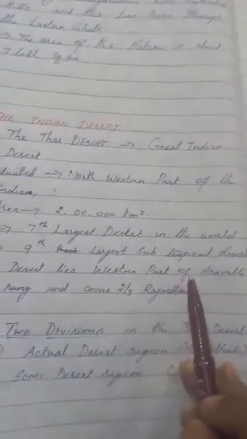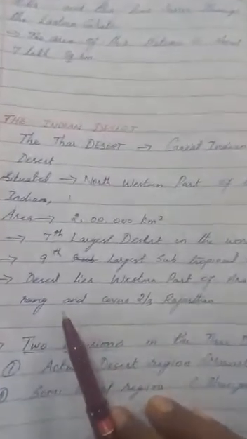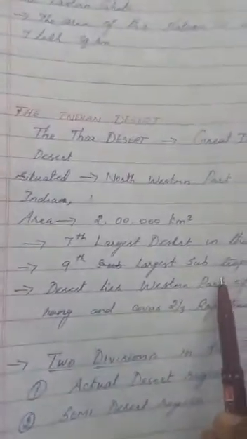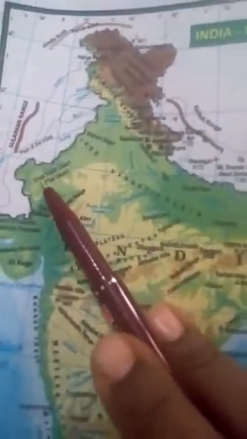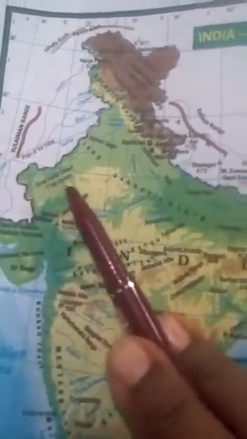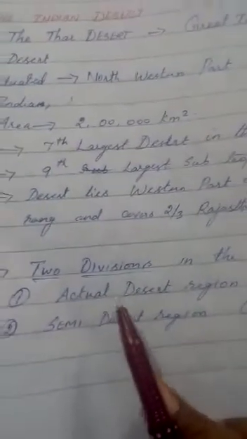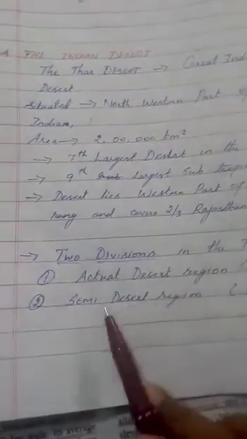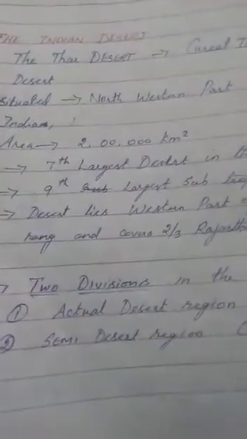And this desert lies to the western part of the Aravalli ranges and covers 2/3 of Rajasthan. So here it is, the Thar Desert. I will show it. Here the Thar Desert is located, the Great Indian Desert. It has two divisions. First one is the actual desert region. Second one is the semi-desert region.